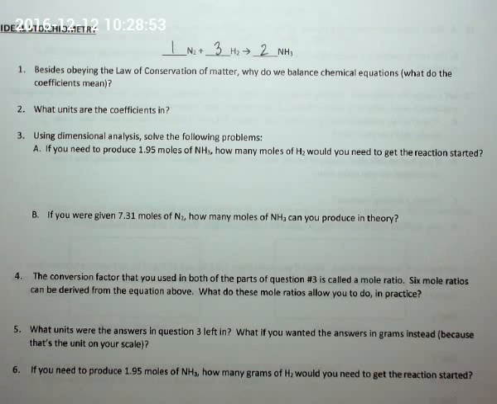Number 1, besides obeying the law of conservation of matter, why do we balance chemical equations? What do the coefficients mean? Figure out how many moles we need. Oh, yeah, you're putting the cart before the horse. What do those numbers mean? The ratios and how much, right?